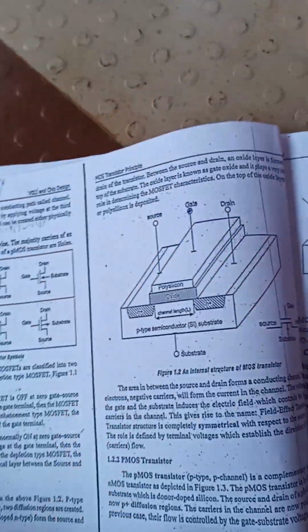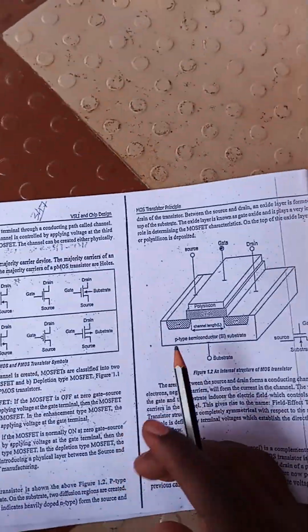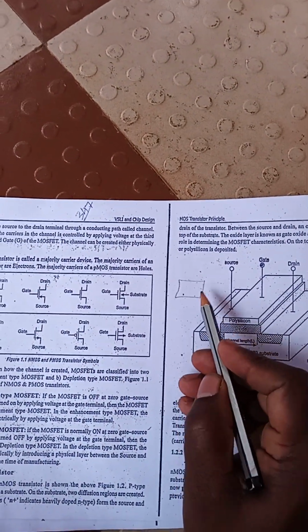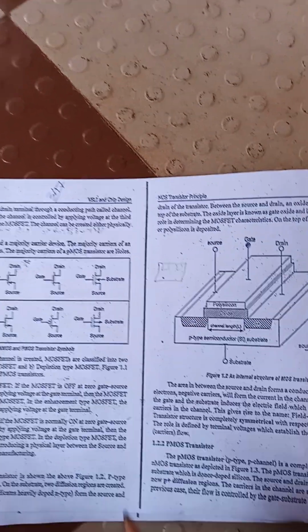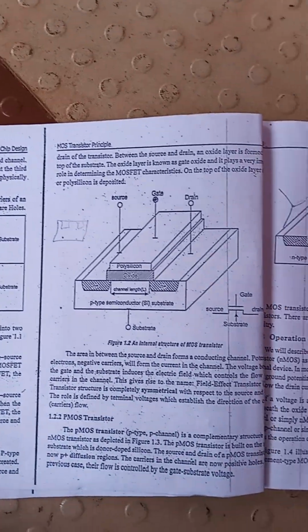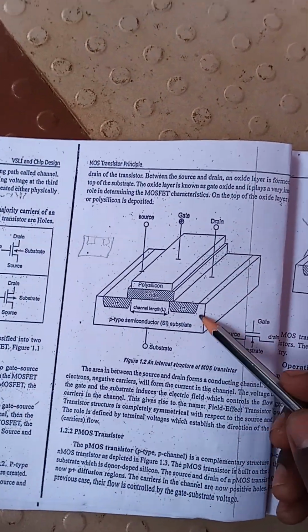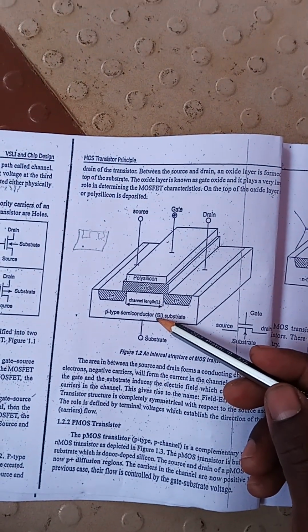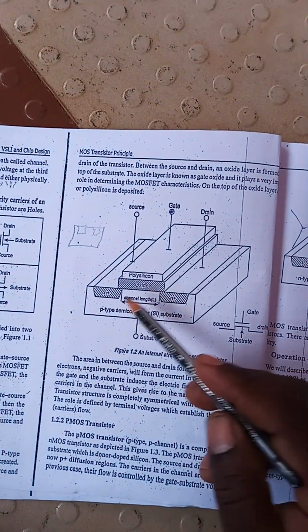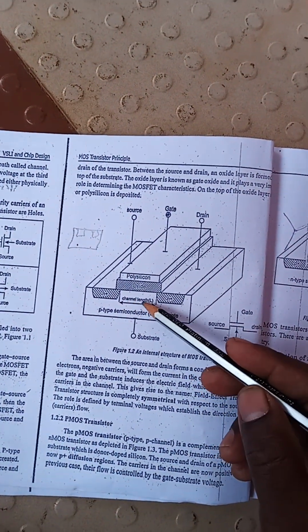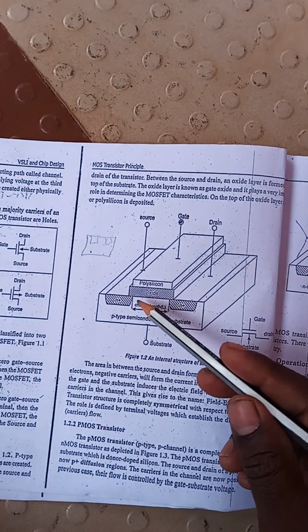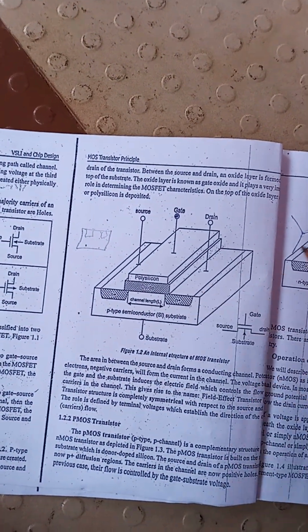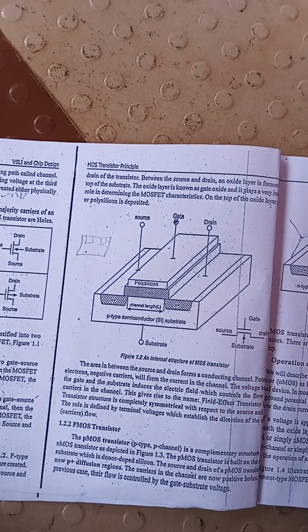This is the symbol of the MOS transistor, and this is the structure. We need not show the 3D dimension here; this diagram alone is enough. For an n channel, the channel must be n type, and the substrate should be of the opposite character. The channel, source and drain are the same regions. For an NMOS transistor, the channel should be n type, and the source and drain should have higher doping. That's why it is mentioned as n plus here.